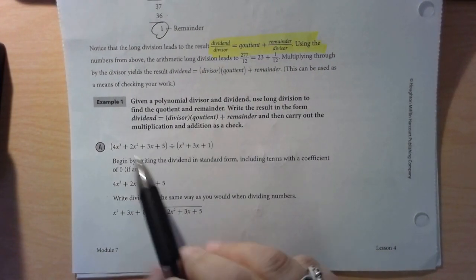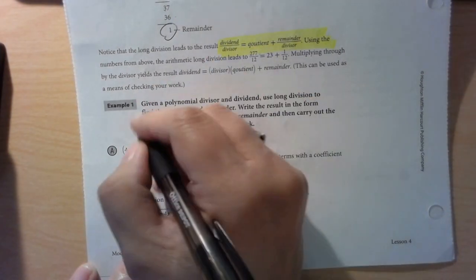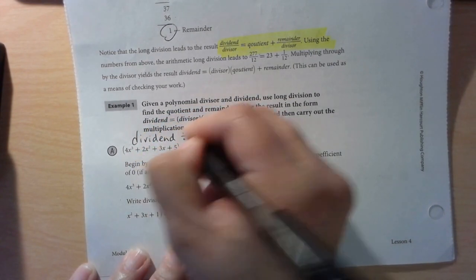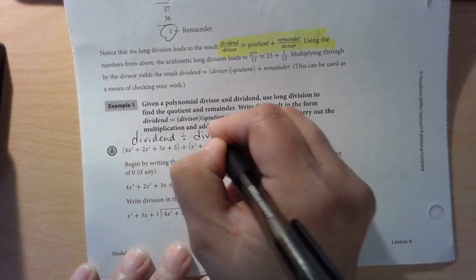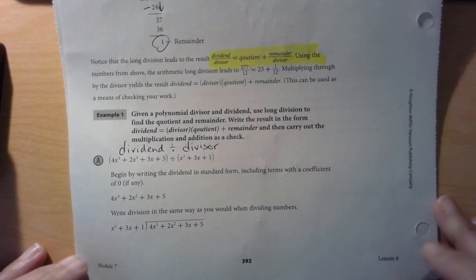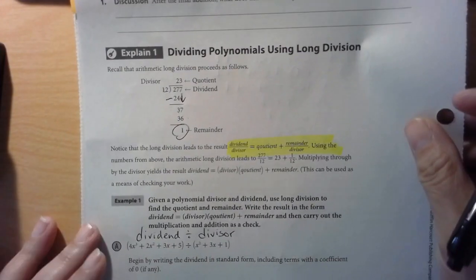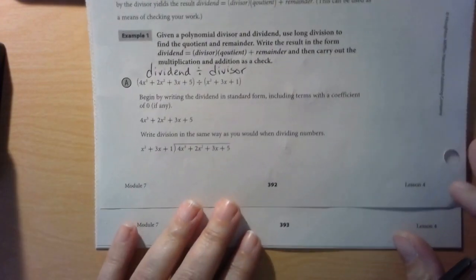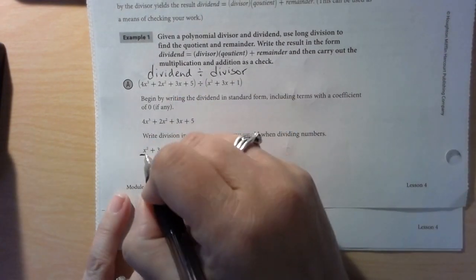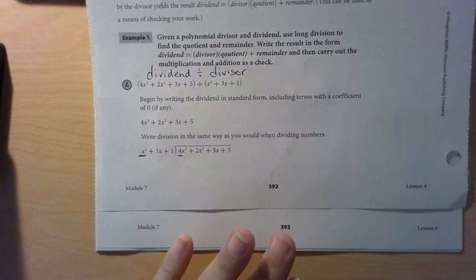So we're going to do basically the same idea with polynomials. So we have our dividend, which is what we're trying to divide into, divided by our divisor, which is what we're dividing by. But this is a little bit more complicated than what we did back in elementary school. So the idea here is you're going to ask yourself, how much do I have to multiply this by to get that? That's the only part you're going to look at first.